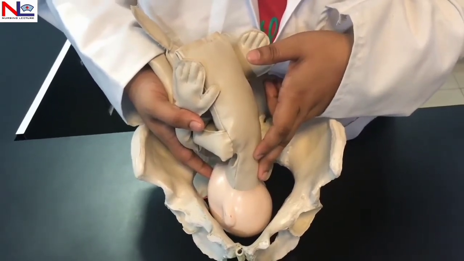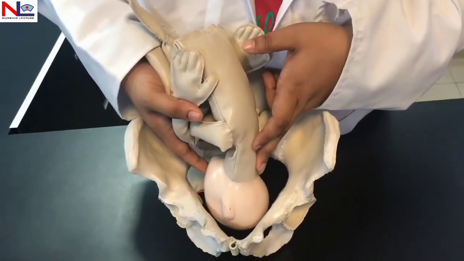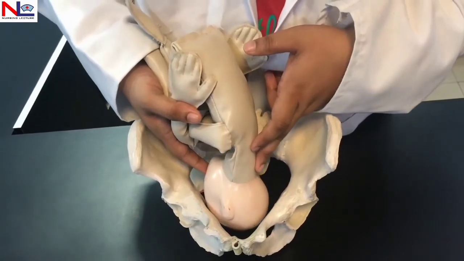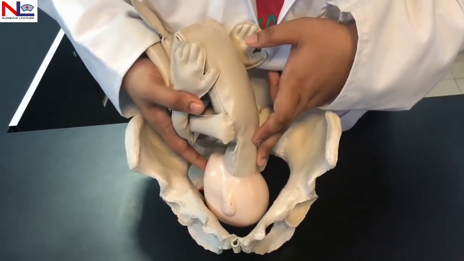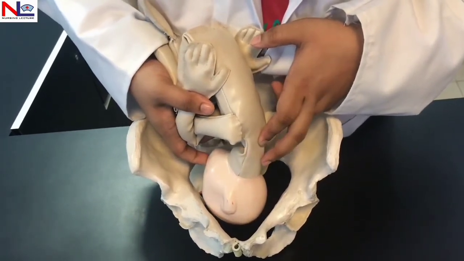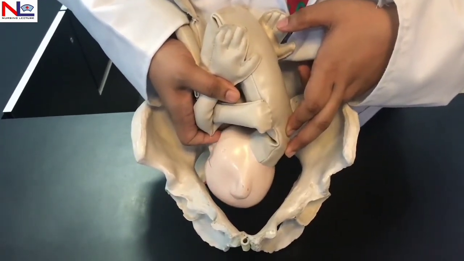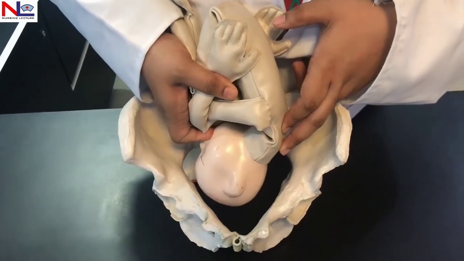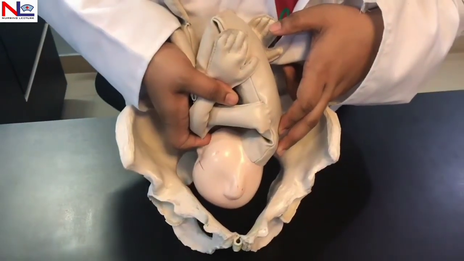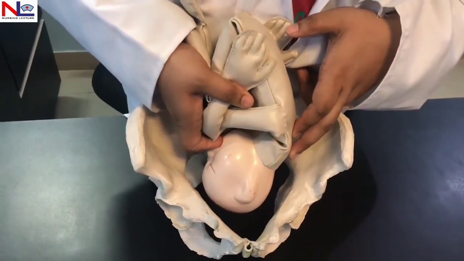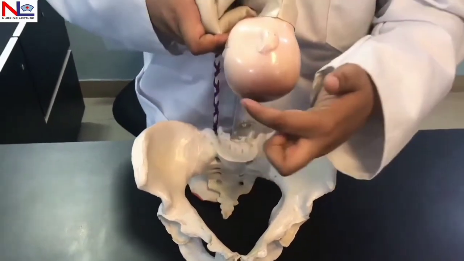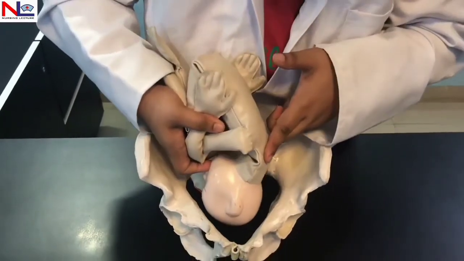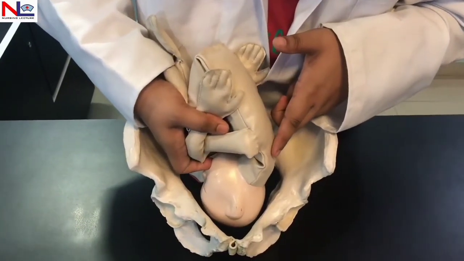The third cardinal movement is flexion. With the increased uterine contraction and the resistance offered by the pelvic floor muscle, there is a flexion, and the fetal head comes in contact with the chest, and the presenting diameter is suboccipitobregmatic, and it is about 9.5 centimeter. So there is a flexion in the third step.